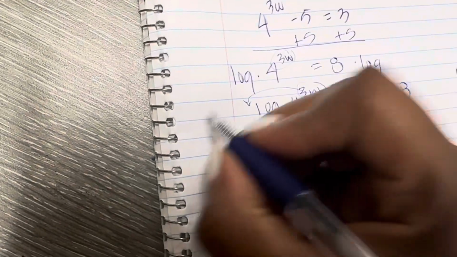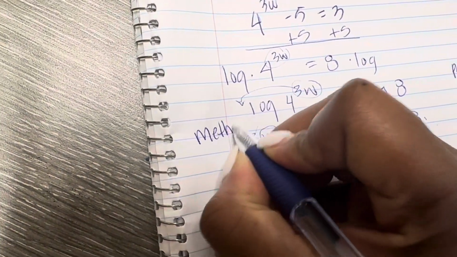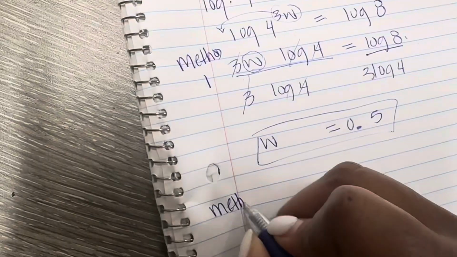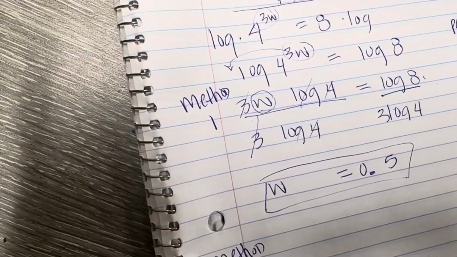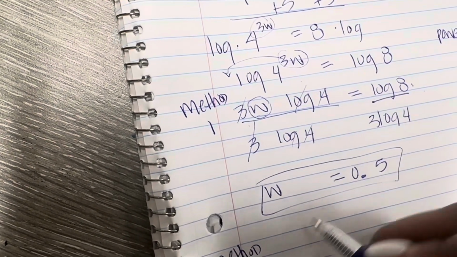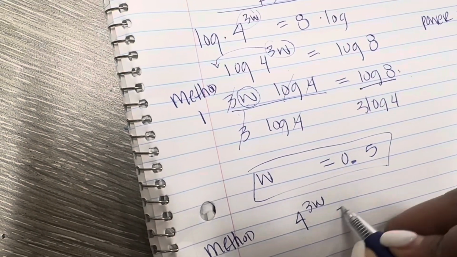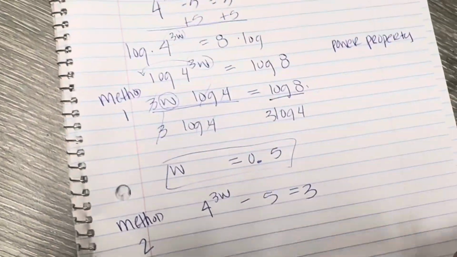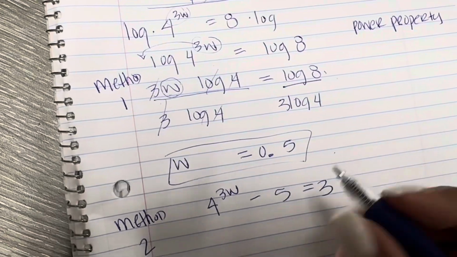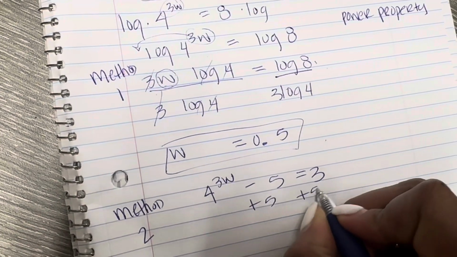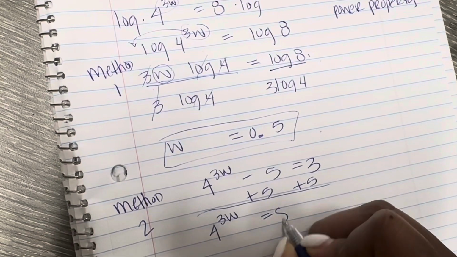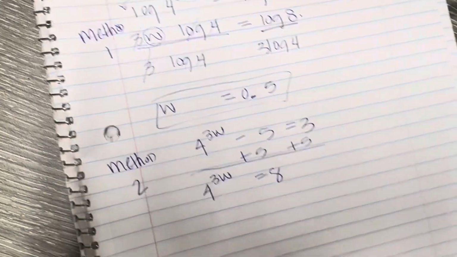So this is method 1. Some people like method 1, some people don't like method 1, so you can try method 2 if you prefer. Method 2 would be, you got 4 to the 3w minus 5 equals 3, right? That was the original question. Same thing, you're going to add your 5. And you're going to get 4 to the 3w equals 8.